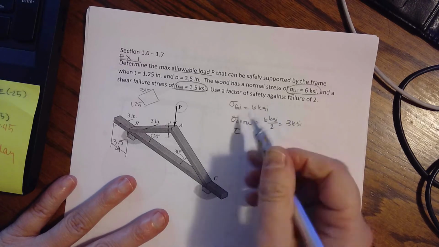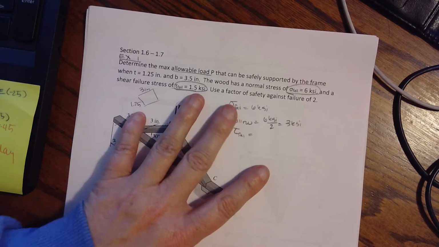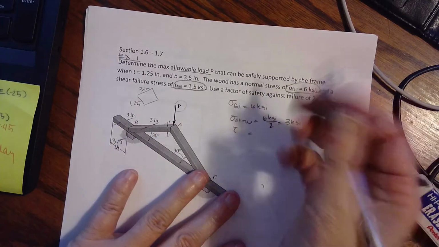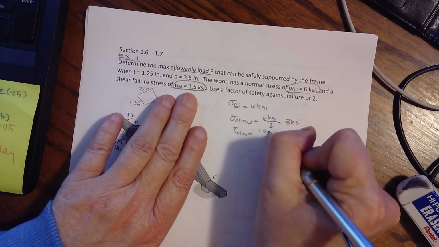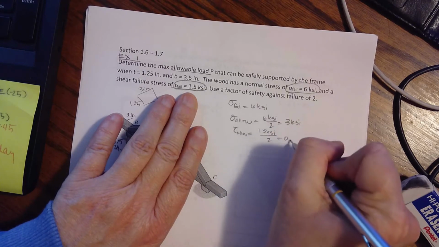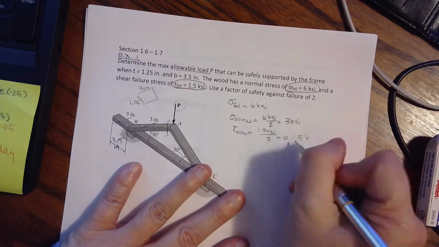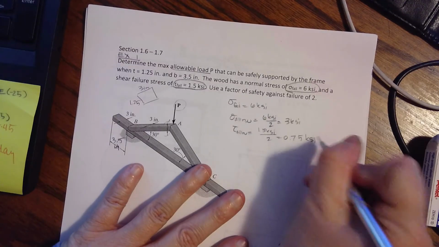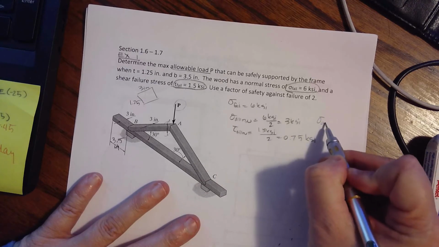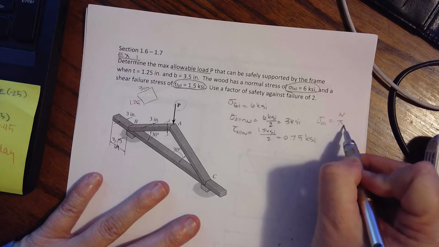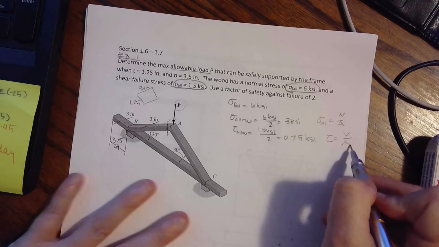And if I'm looking at my shear stress failure, that should say allowable. Our allowable shear stress is 1.5 KSI divided by 2, which is 0.75 KSI. So those are the values I'll actually use. And I know that my allowable normal stress is normal force over area, and that the allowable shear stress is shear force over area.